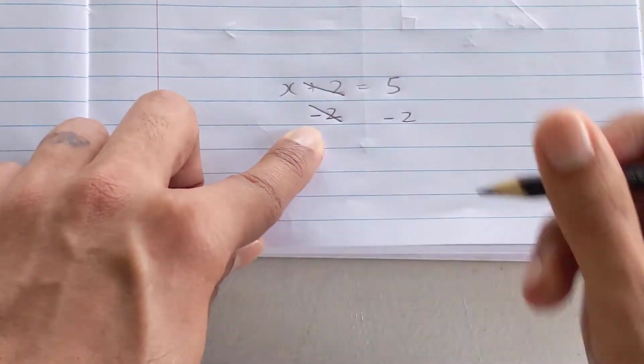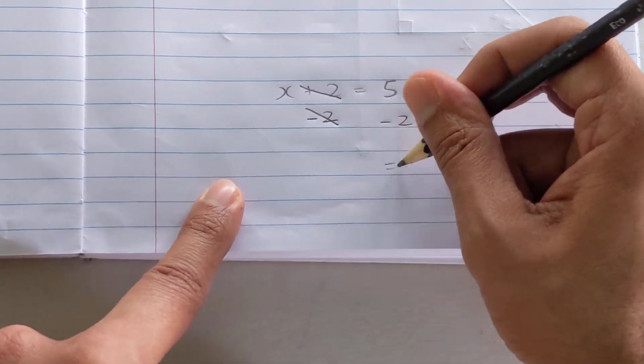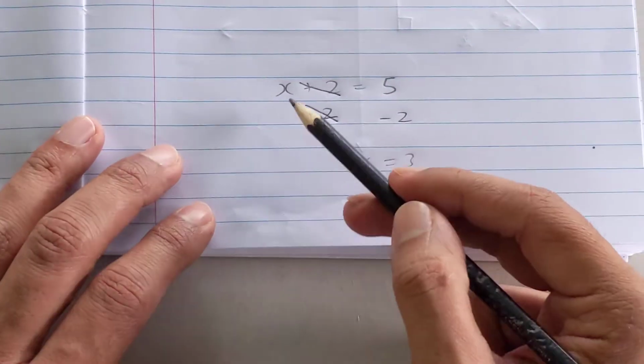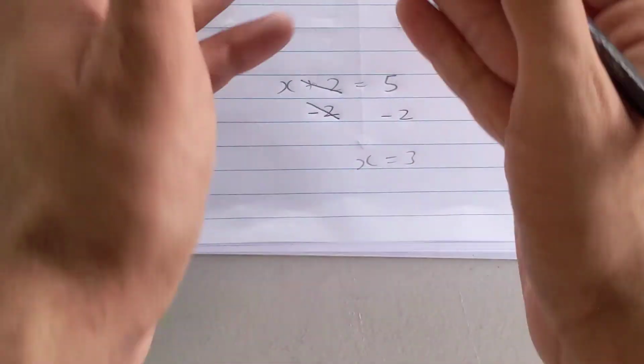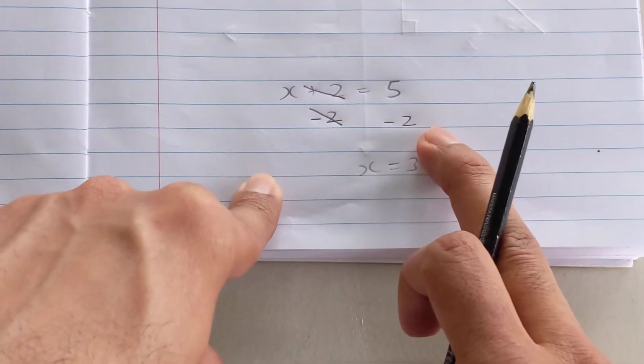Plus 2 minus 2, because once I do the reverse, that piece is going to disappear. And I remember 5 minus 2, which is 3. I would have showed you this before, so that's why we say it looked like we carry this across and the sign changed, but what we're really doing is the reverse of adding 2, which is minus 2, and what you do to one side, you do to the next.